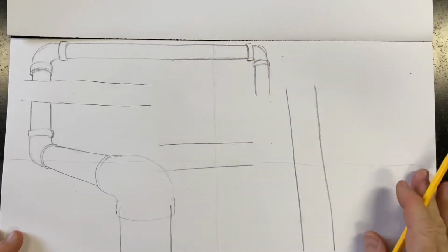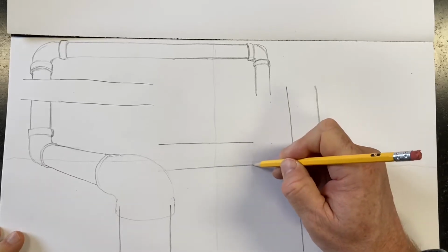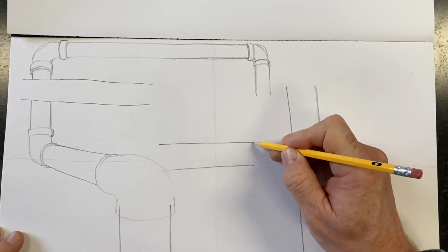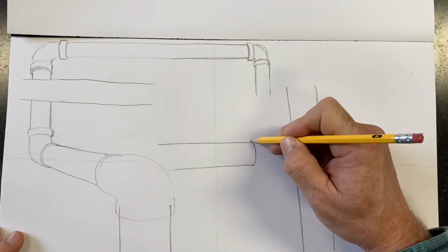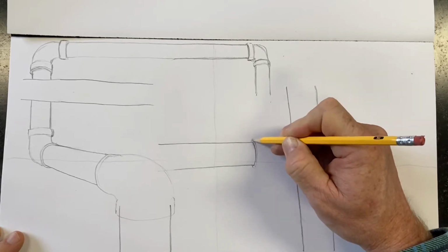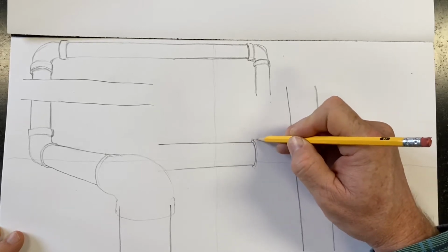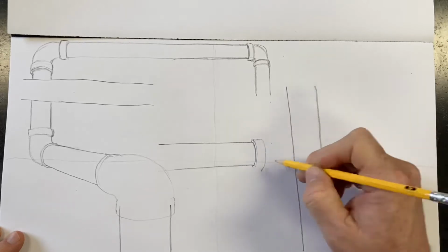I'm going to go back to some of these pipes. Now this pipe here in the middle, it looks like it's slightly to the right, so I'm going to curve it that way. Make that little ring, a little bit of overlap. Okay. This is the collar for the fitting.